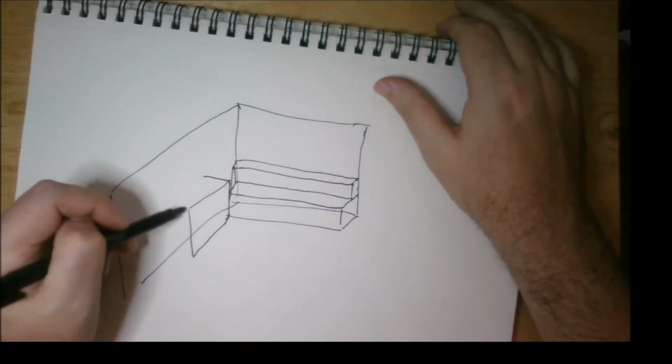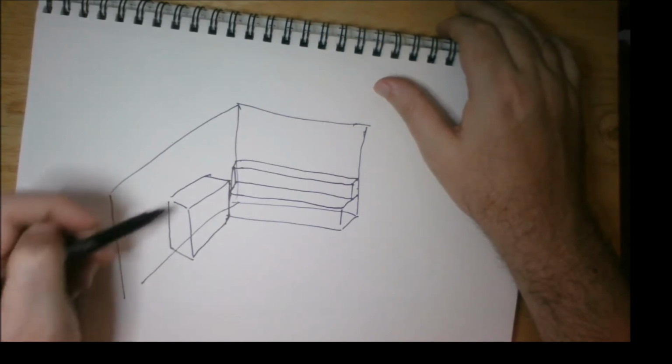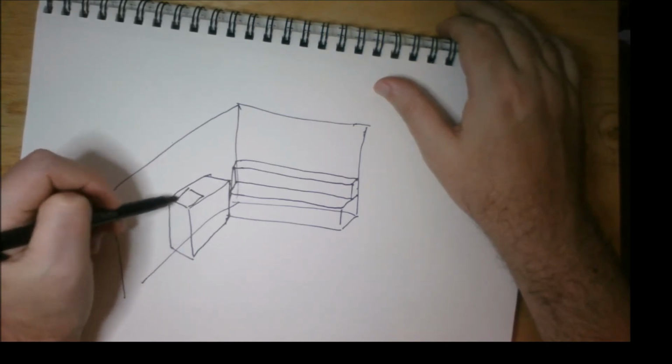But here's the kitchenette. It's going to have the sink and the 3-burner stove.